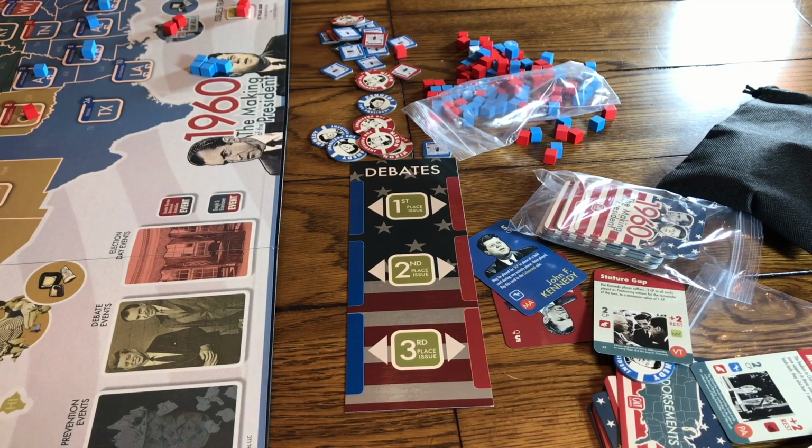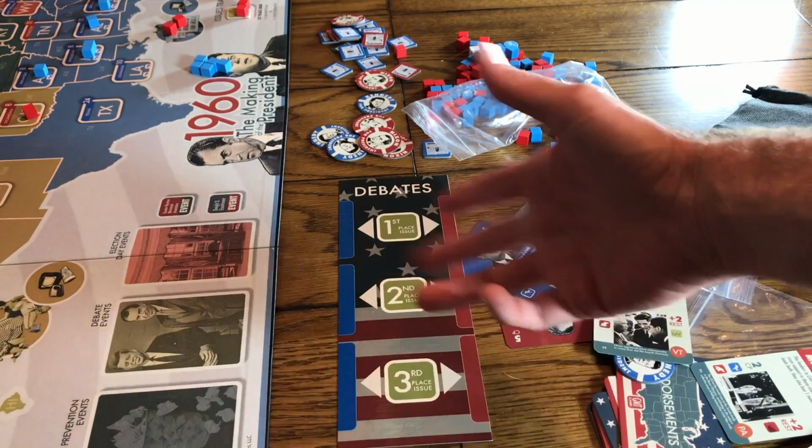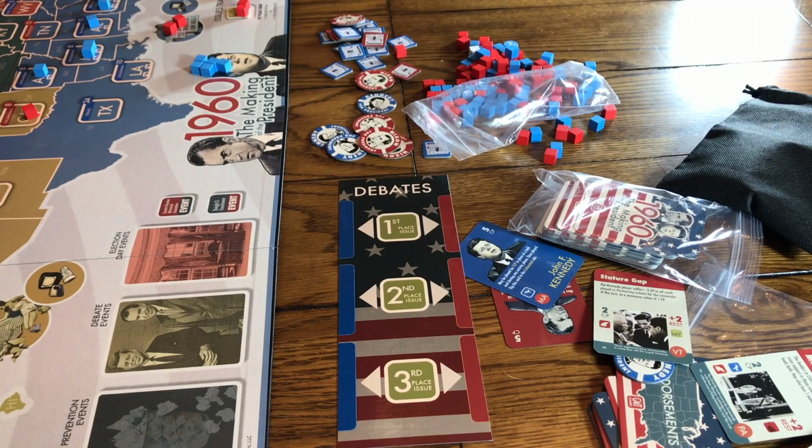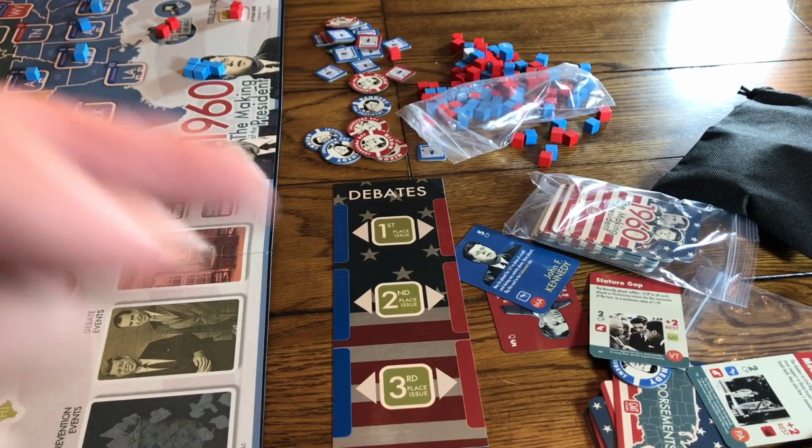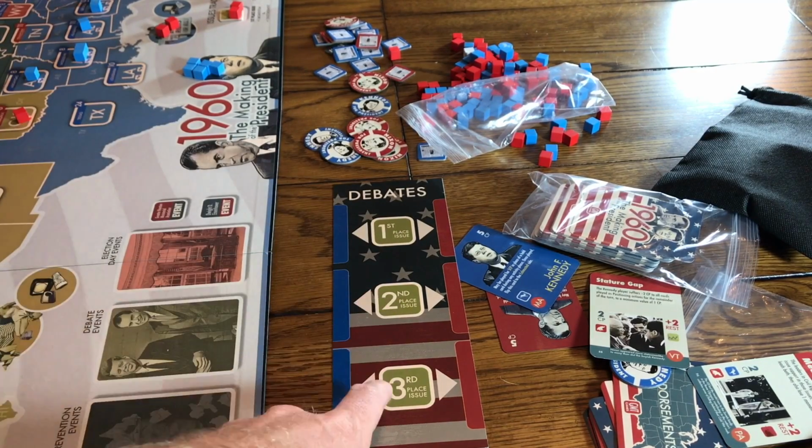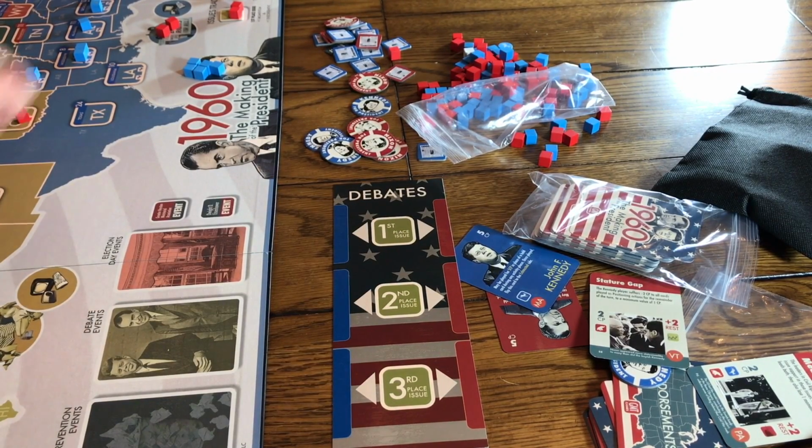So let's talk the debates. Notice that the three issues go in these slots. So first place, second place, third place. You would have a chance before the debates to switch the order of the issues. So you would take the tokens and put them over here. So you may have civil rights or defense or economy here. So we'll do that right now.